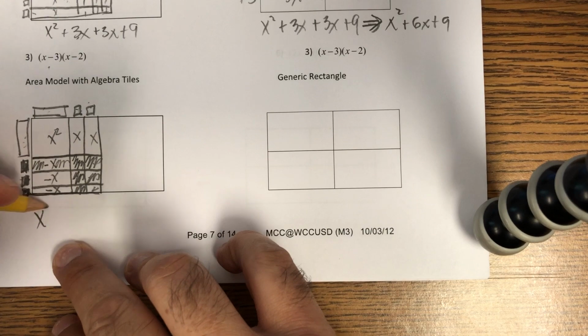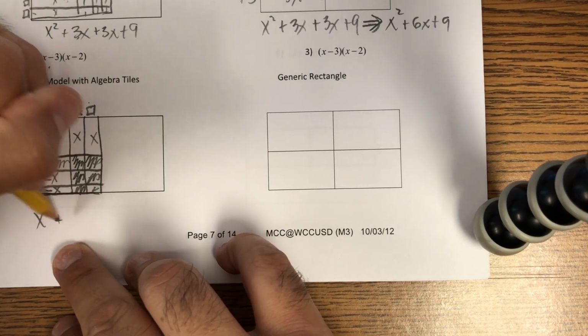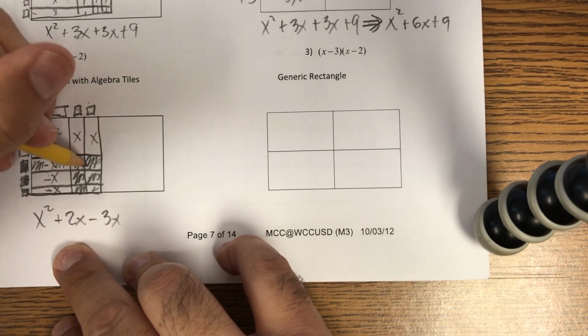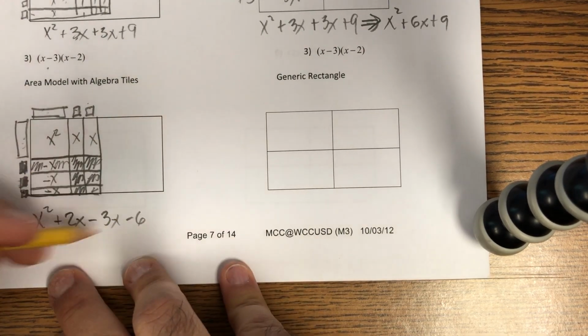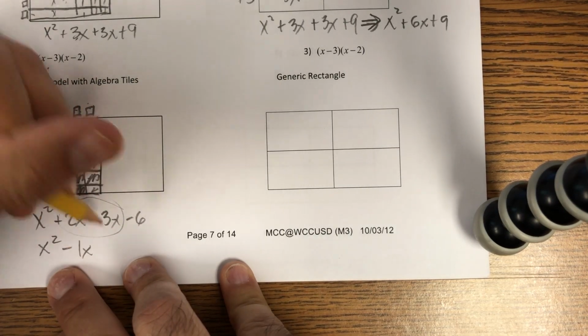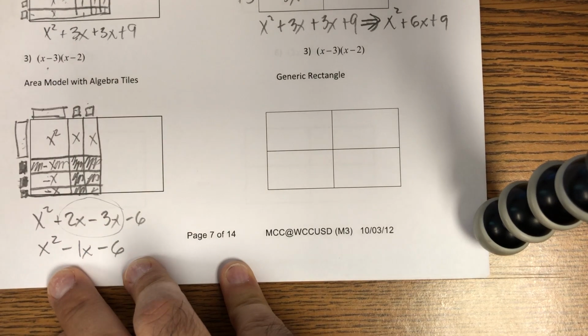So that is x squared plus 2x minus 1, 2, 3, 3x minus 6. Combined like terms, which are the x's, we have x squared minus 1x minus 6. X minus x is 0, x minus x is 0, and the only thing left over is this negative x.